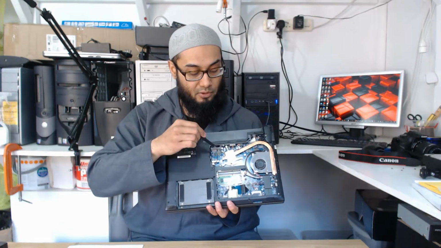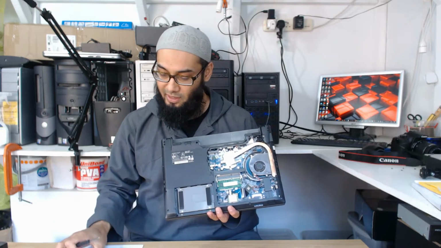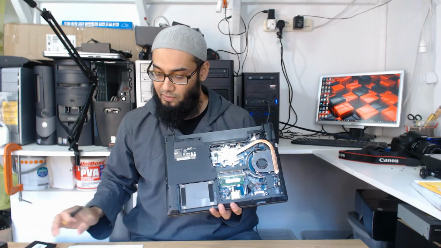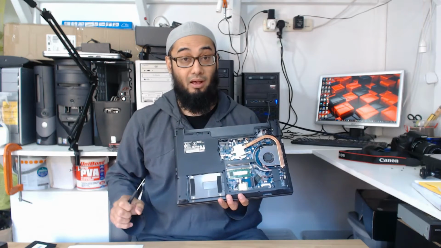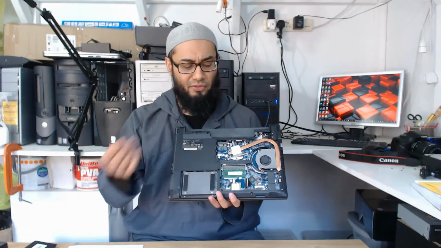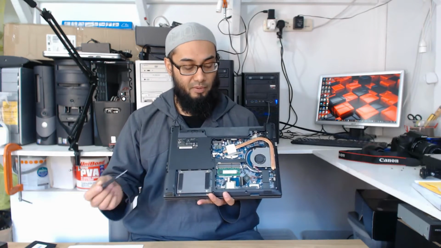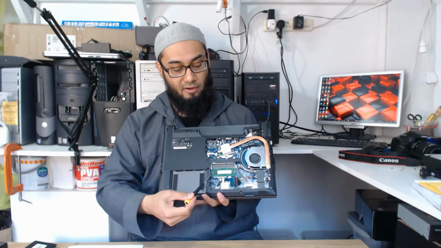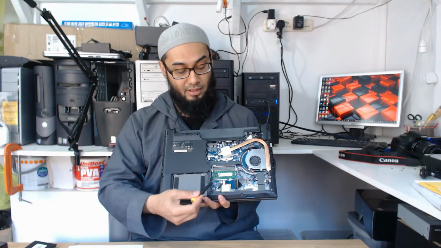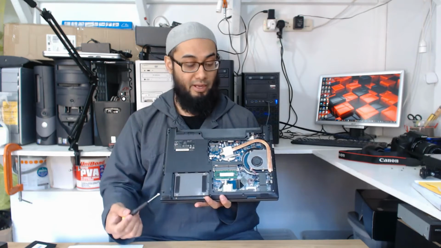You've got the processor here, an i3, I think a dual core i3 400M, 2.4 gigahertz. Nothing great, but it will do fine just for uni purposes. We've got one stick of 4 gigabyte DDR3 RAM, and there's a second slot if you wanted to upgrade.